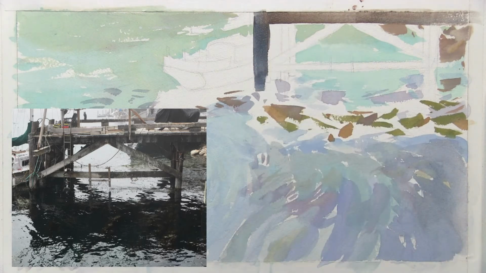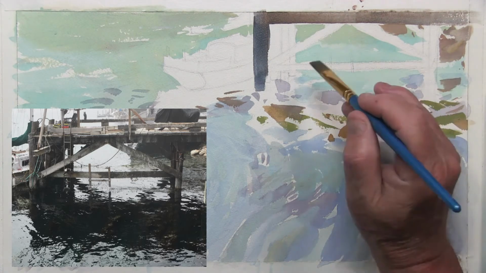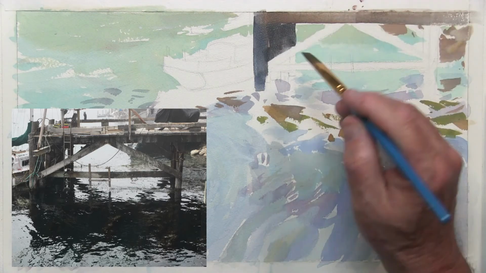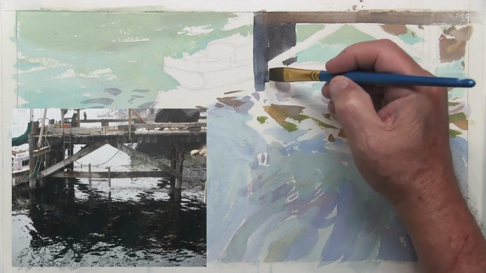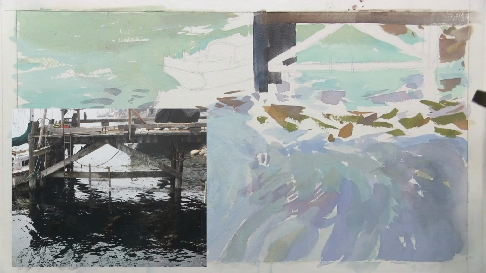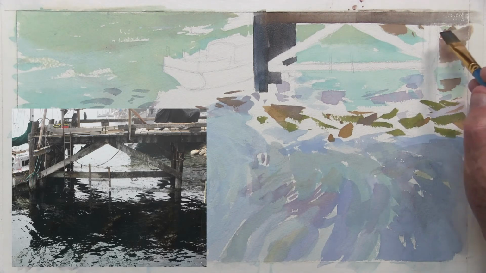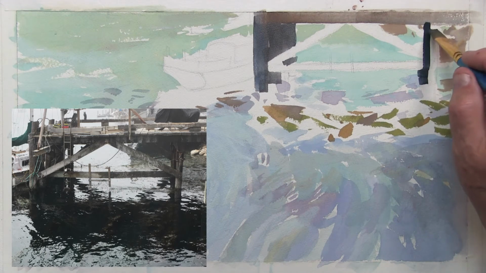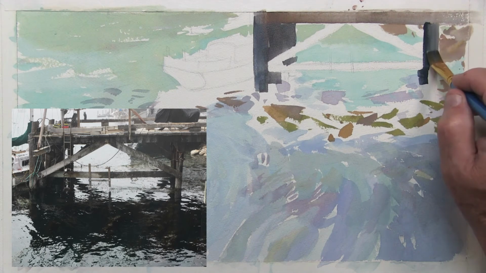So at this point I'm going to be knocking in the pier and the boat. Since this is a demonstration on water, I'm purposely going to be simplifying it in value and color as much as possible so it fits into the composition but doesn't distract from the focus of the demonstration. One important piece of equipment info, I switched over to a flat brush to paint in the straighter edges of the pier. That way I have better brush control with the architectural objects.